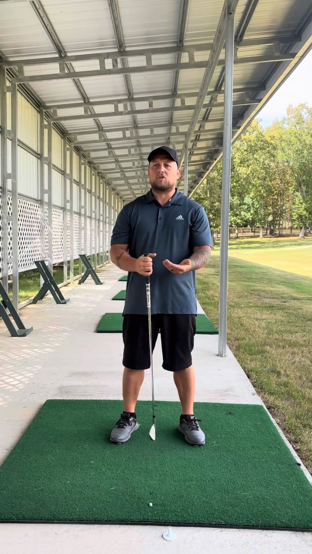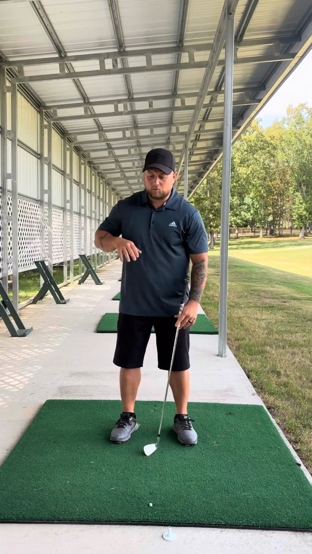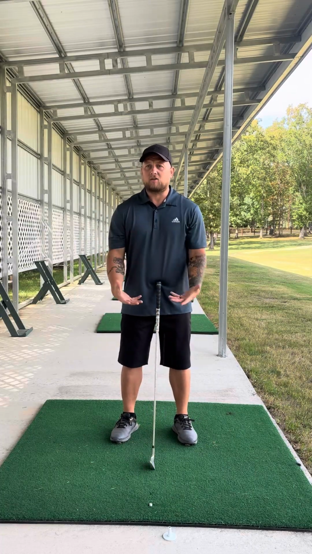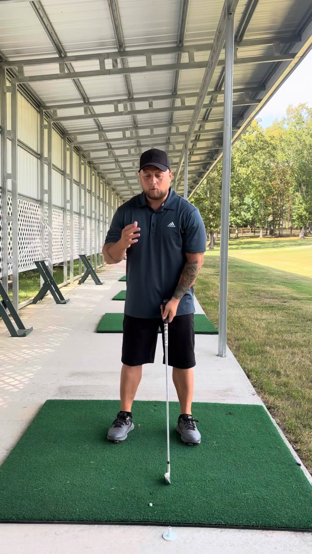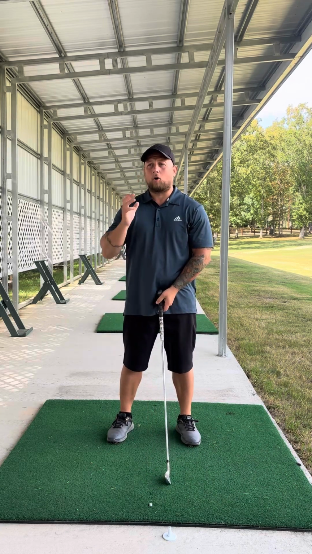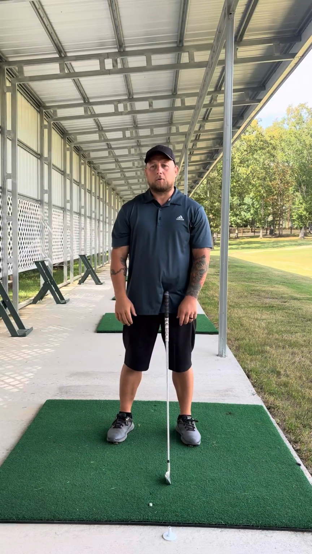To begin with, we're going to start from the bottom up with the kinetic sequence. It is our ground force. It is where we're going to get our stability. It's our force that we have through our setup, okay? So this is going to create our movement, our motion. This is where we get that kinetic sequence, okay?